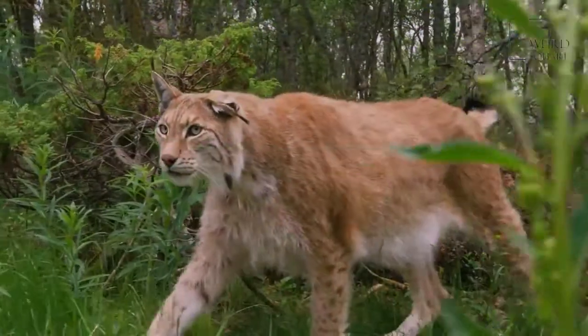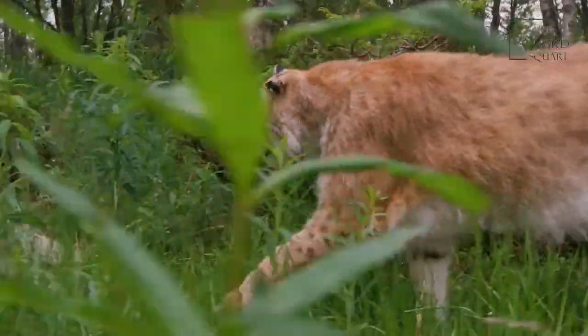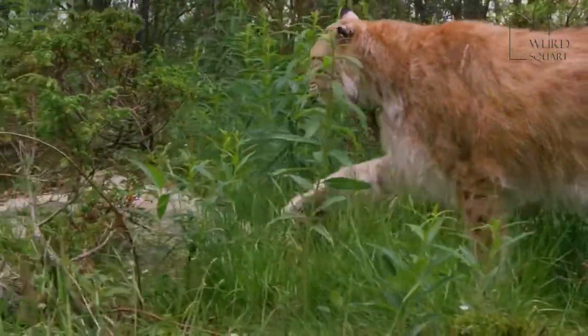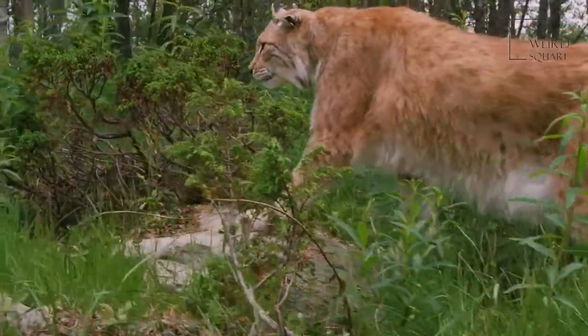Like the larger lynx, the bobcat has ear tufts that are thought to heighten their hearing, along with also having a ruff of longer fur around its face.